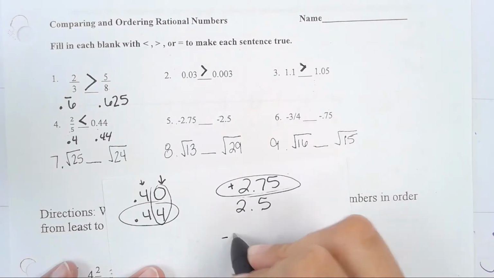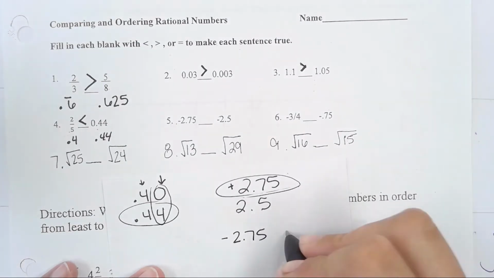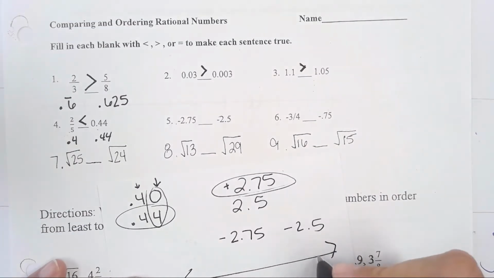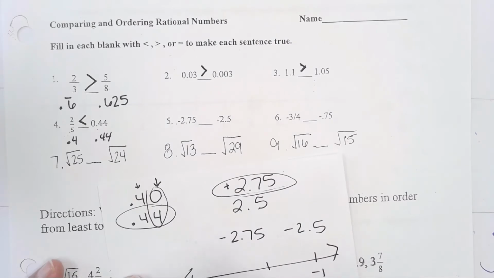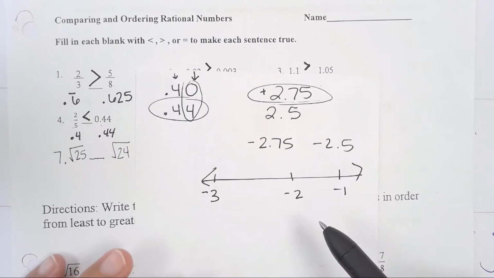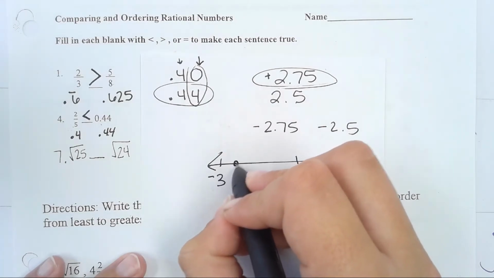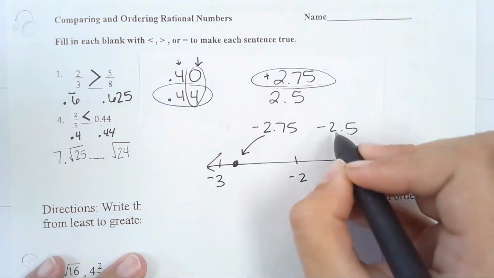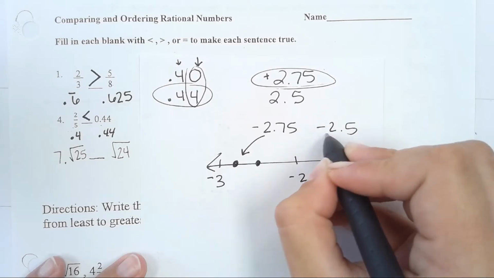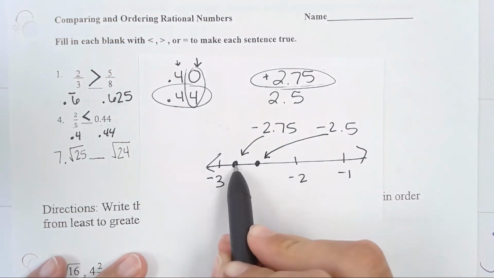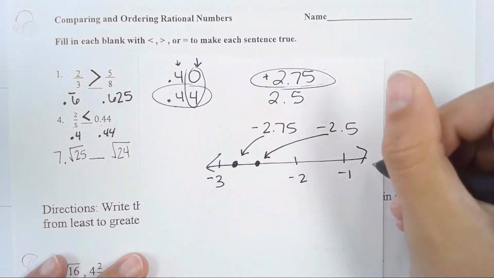Since they're both negative, I'll show you what it looks like on the number line. So let's say this is -1, -2, and -3. If I were to plot these on the number line, negative 2.75 would be closer to -3, and then negative 2.5 would be right in the middle of -2 and -3. So we want to look for which point is closer to 0.